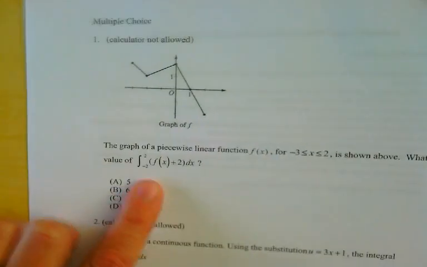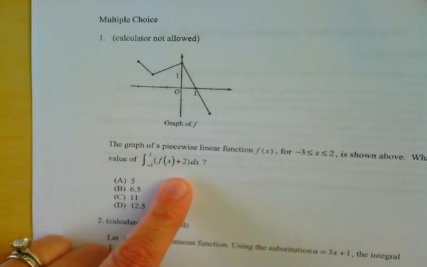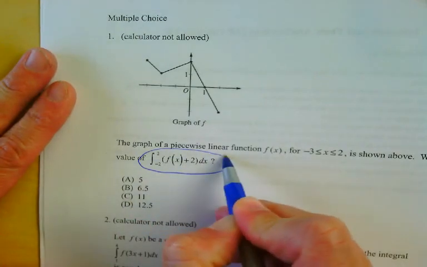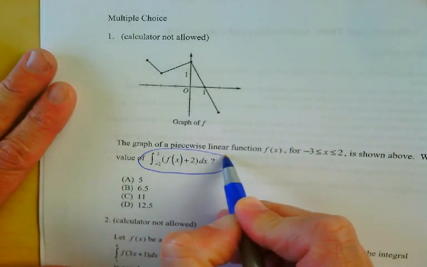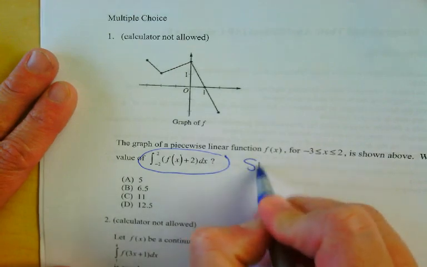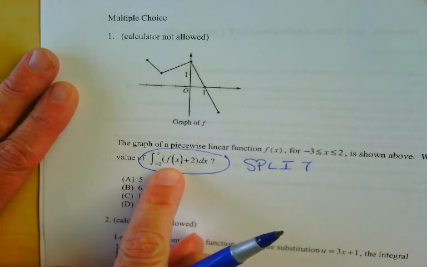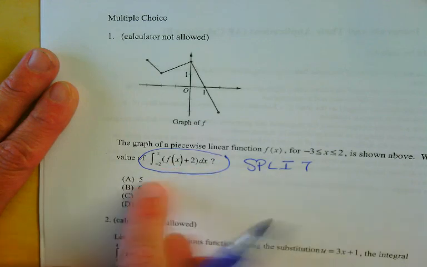Again, I would say 1 is extremely common. I think we've seen it pretty much on every exam. What is the one thing that should be going through your mind here? Split. You definitely have to split this function up. f of x deals with the picture, and 2 does not. We've seen this on almost every single exam that we've done.